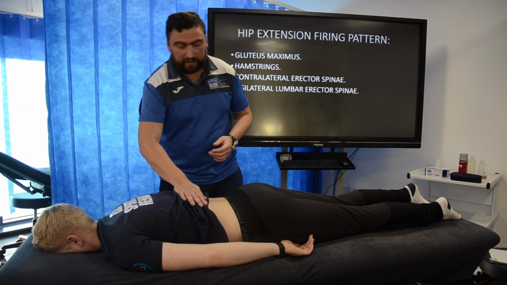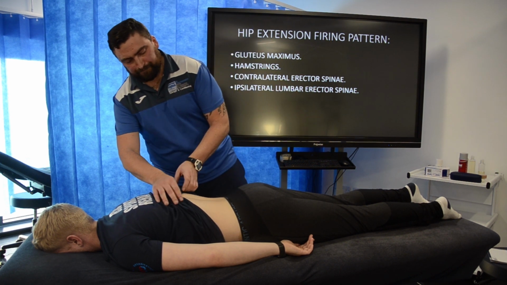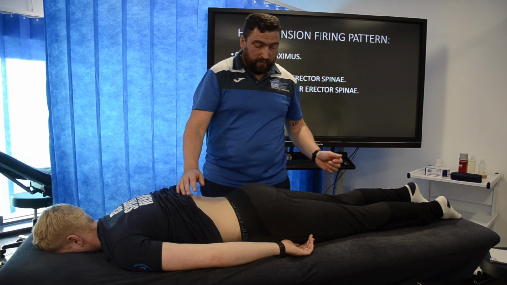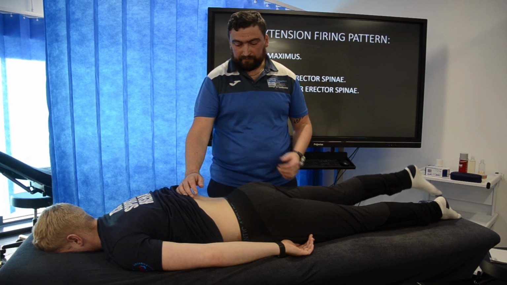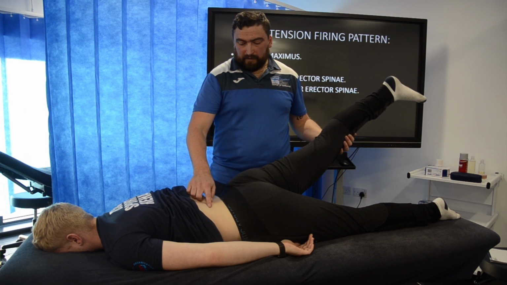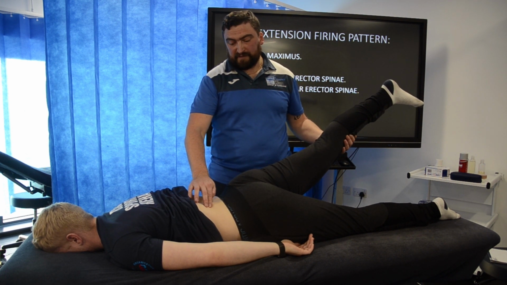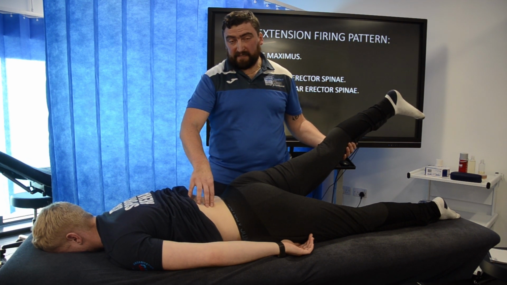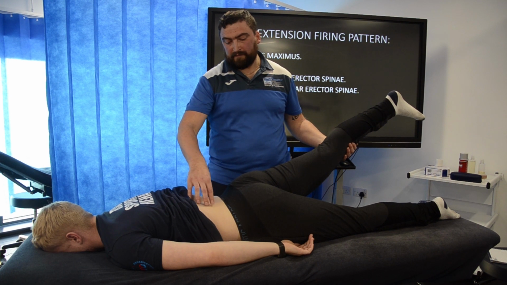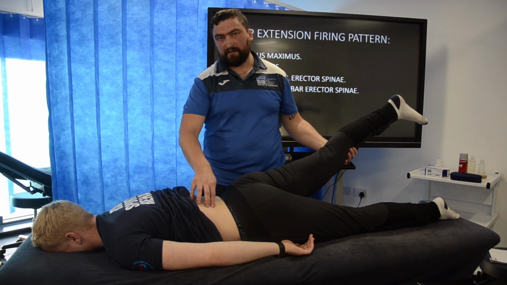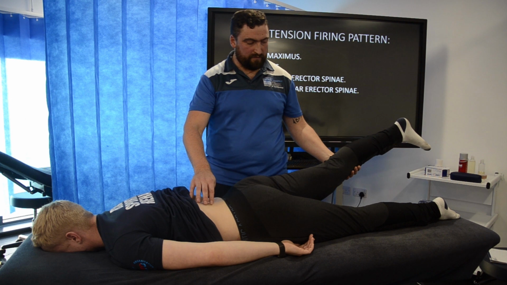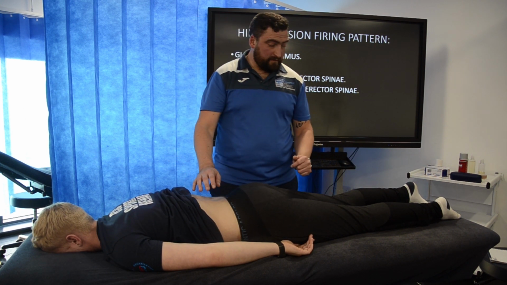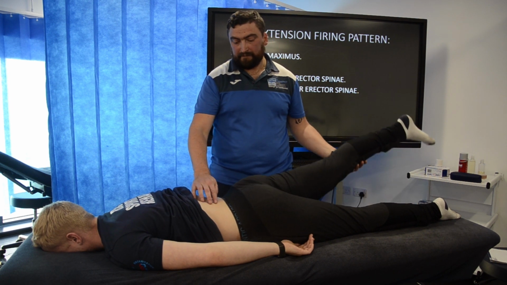Now we will look at the spine muscles. Again, I will ask my colleague to extend the hip. You palpate again on the contralateral side of the spine, and on the ipsilateral side of the spine as well, and the contralateral side should activate first. Okay, go slowly down again and extend your hip for me once again.